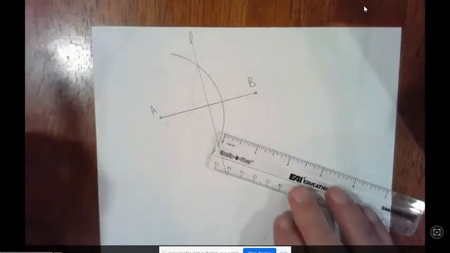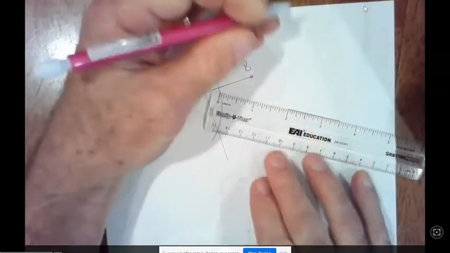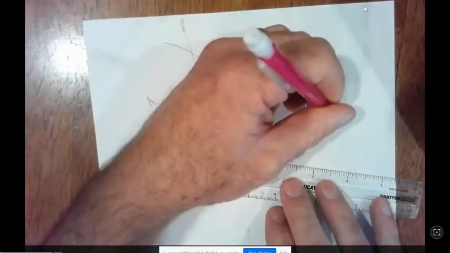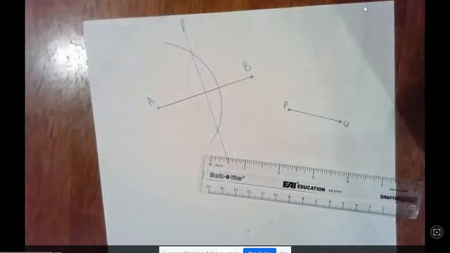Okay, so go ahead and practice it one more time. Make a segment on your paper. Maybe this time we'll call it PQ. And see if you remember the steps to construct a perpendicular bisector of PQ. Pause your video and press play when you're done.